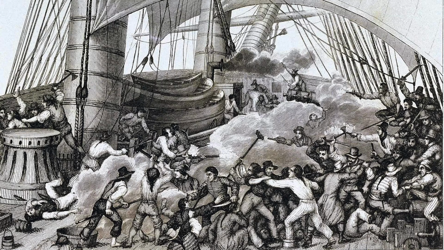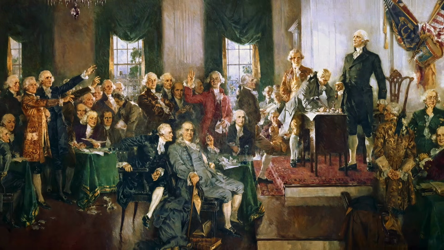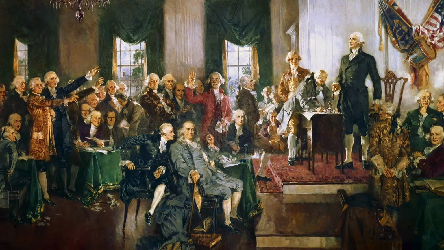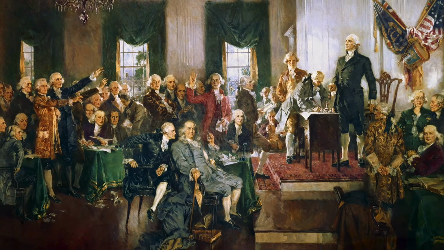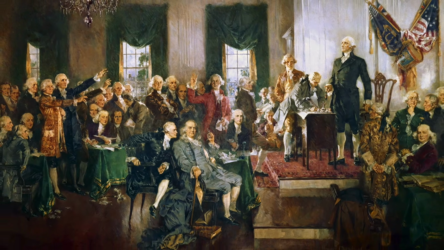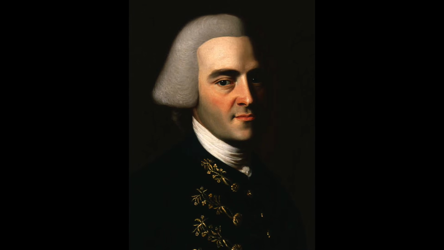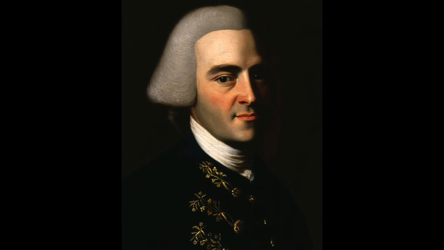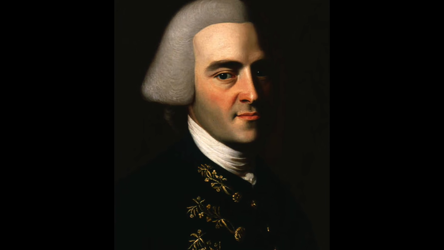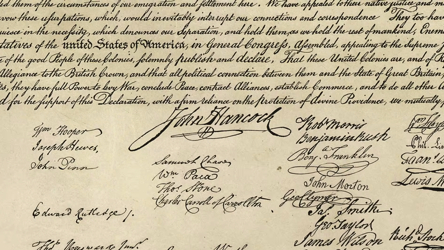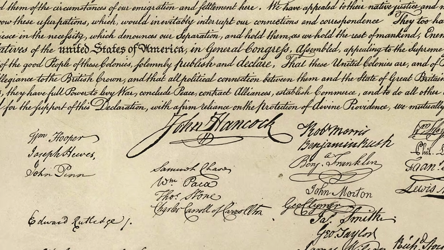The Declaration of Independence was ratified by the Congress on July 4th, 1776. That was our Independence Day. Of all the signatures, John Hancock stands out as the most prominent. It's as though he was screaming out across the ocean to Great Britain, "Hey, King, you are no longer over us."